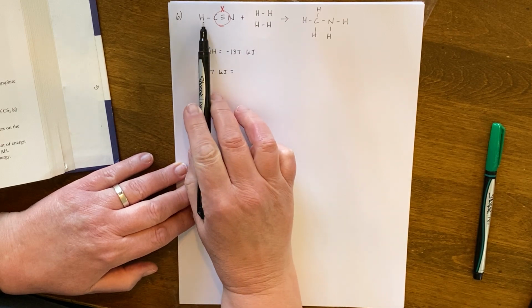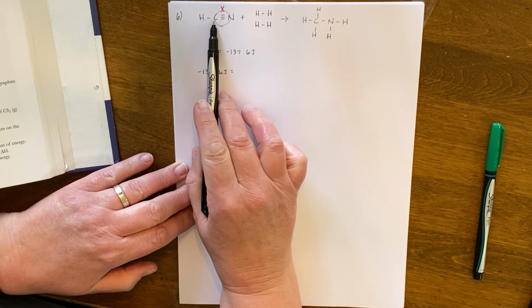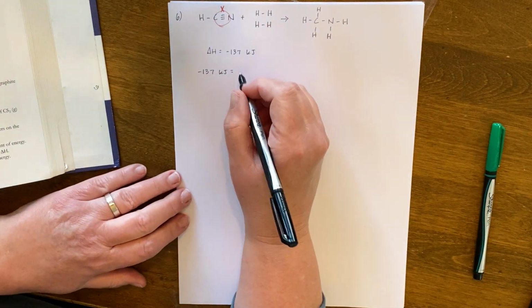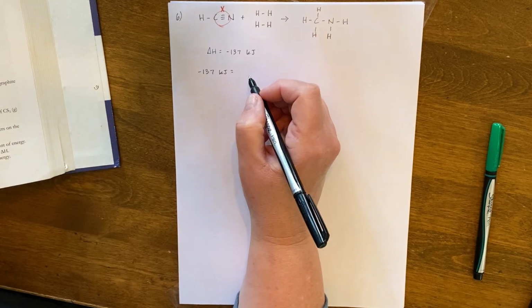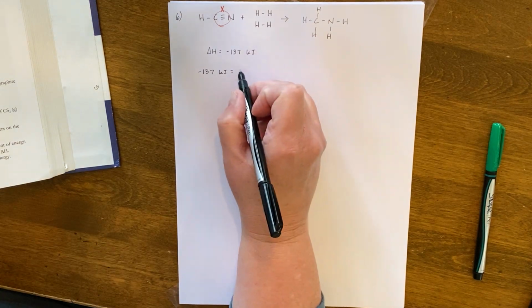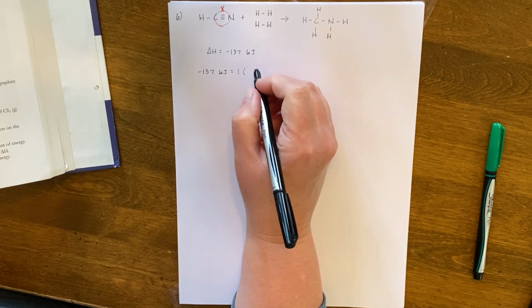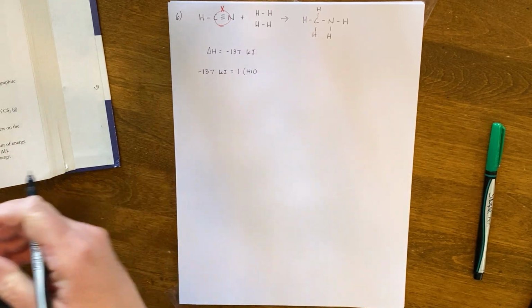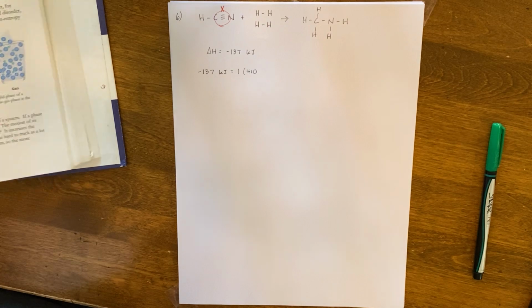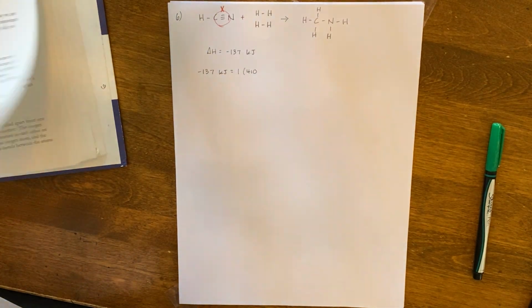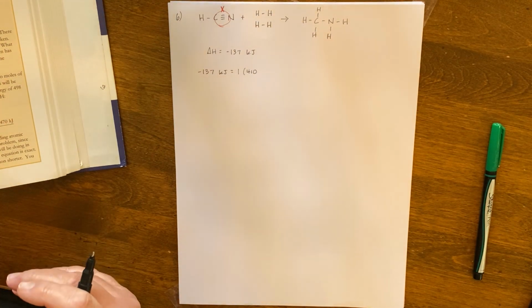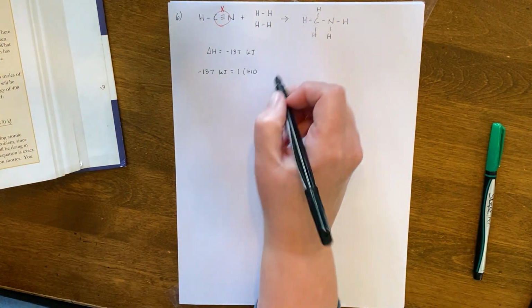Okay, my reactants, I have one single bond between hydrogen and carbon. So that is 1 times the 410. Actually, I need to go back to my table. I'm on the wrong page now. Okay, 410 kilojoules per mole.